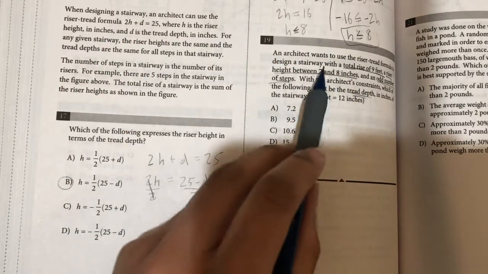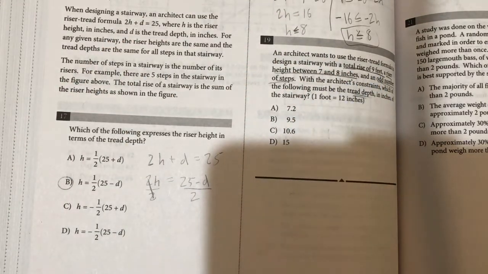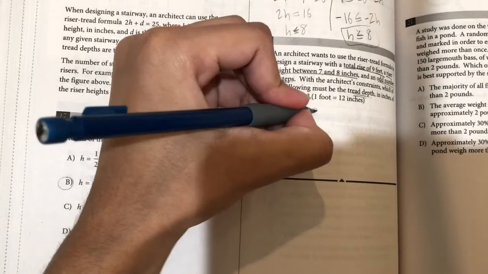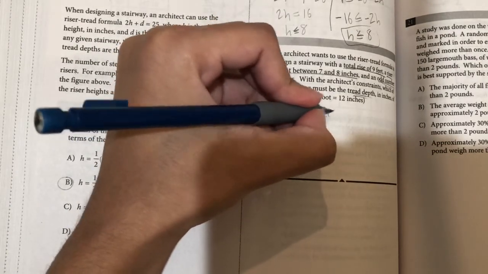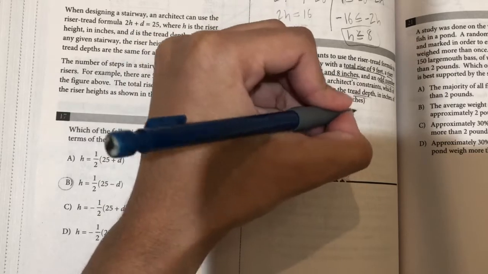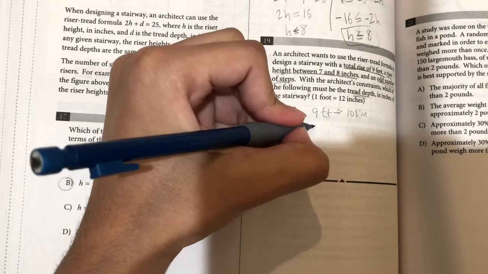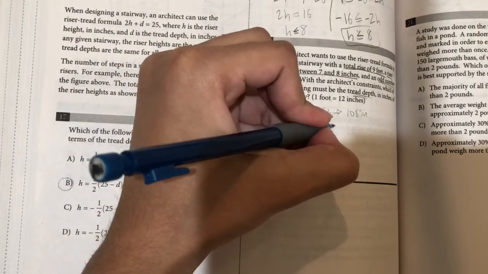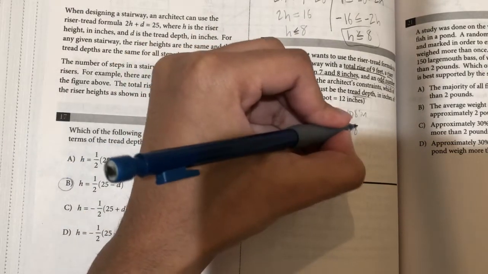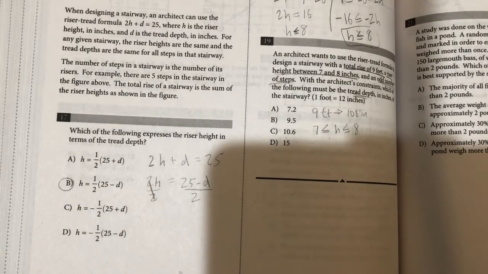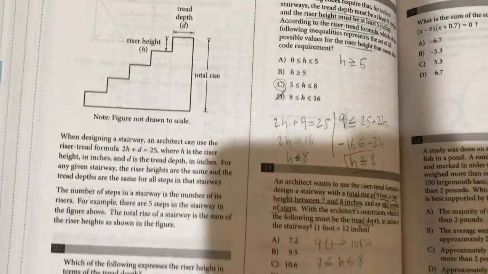Because our riser height is given in inches and our total rise is given in feet, we should convert feet to inches. So I'm also going to write out that the riser height is between 7 and 8 inches in terms of an inequality, just like our question from before.